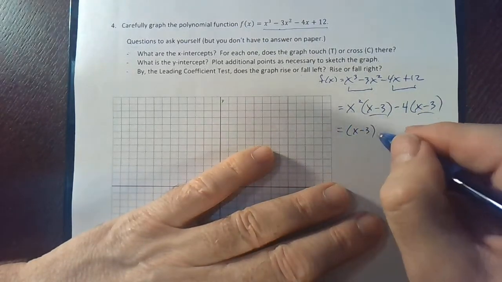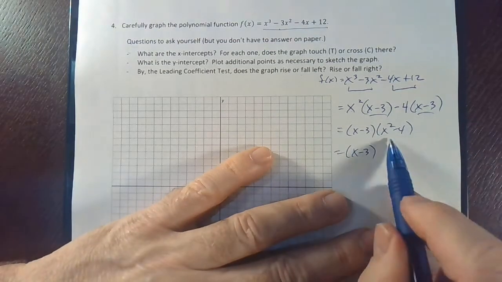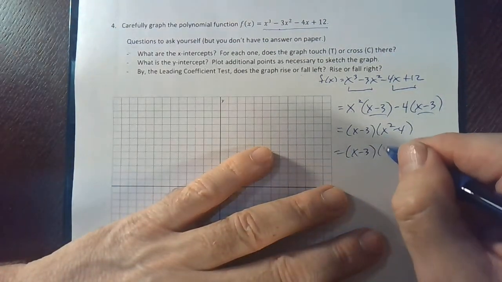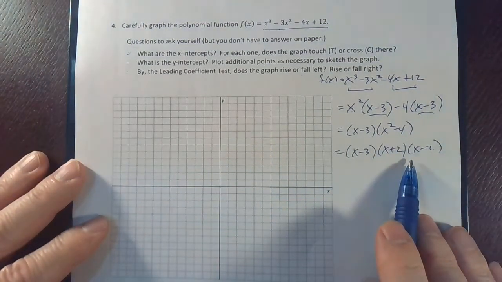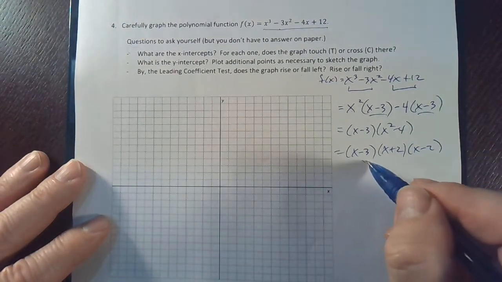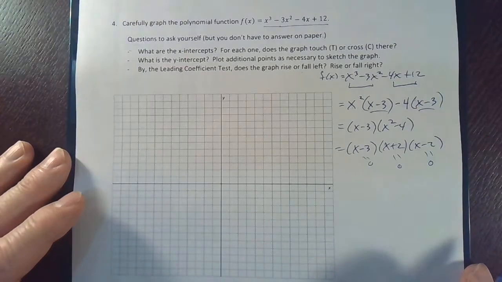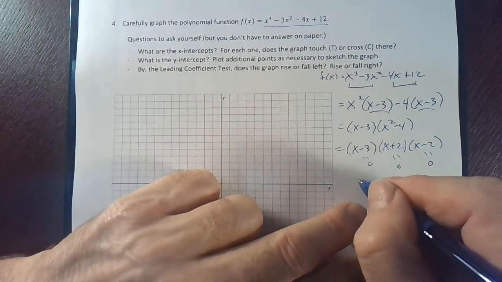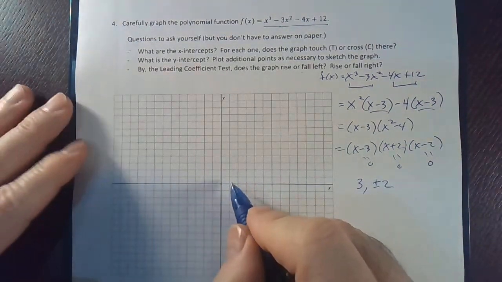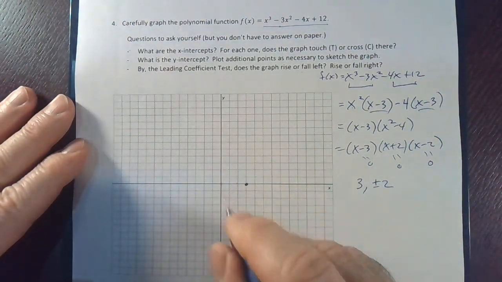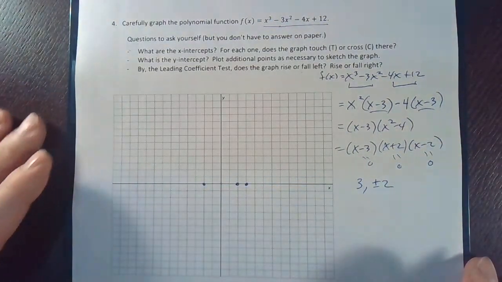And then x squared minus 4, which means we get times x minus 3. This is the difference of two squares, so x plus 2, x minus 2. That's the factored form, so if we set that equal to 0, we'd end up setting all these equal to 0 to get that our zeros are 3 and then plus and minus 2. So 1, 2, 3, minus 2 and plus 2. Those are our zeros.